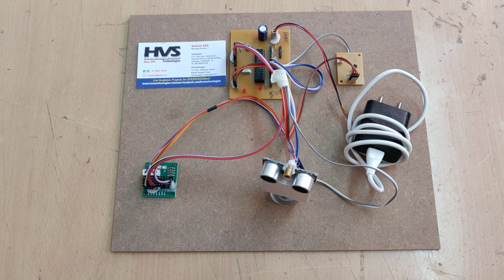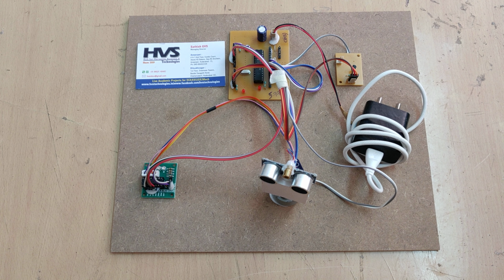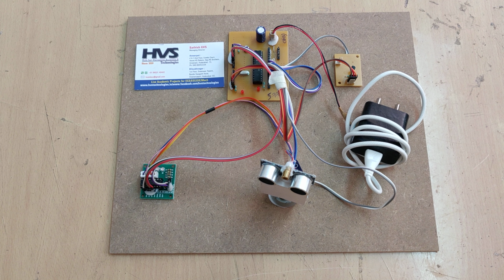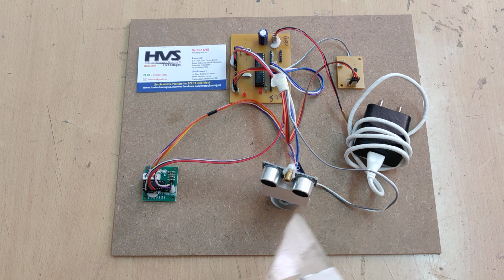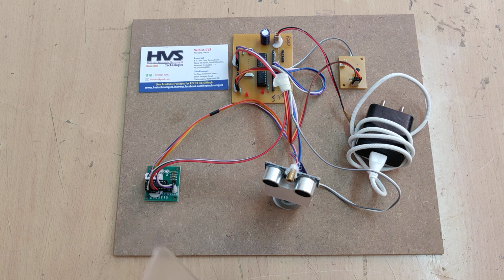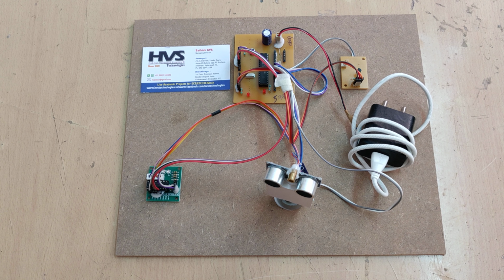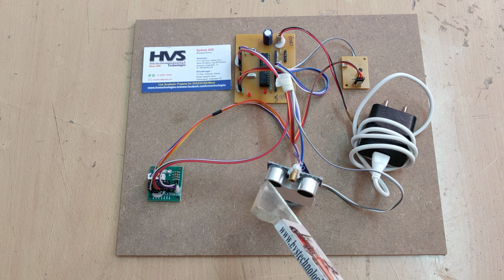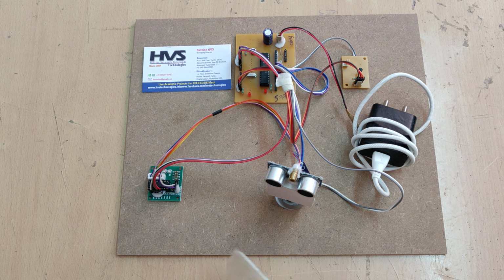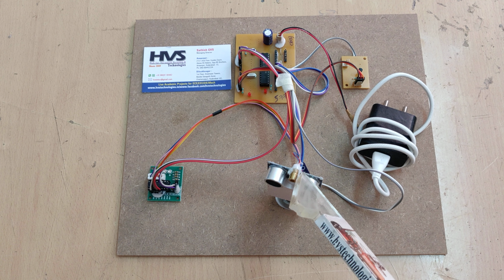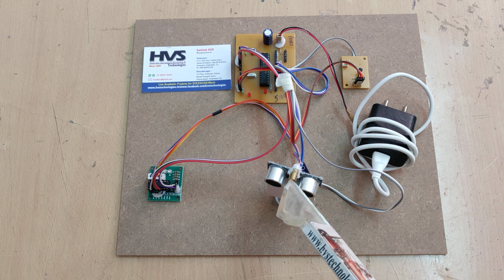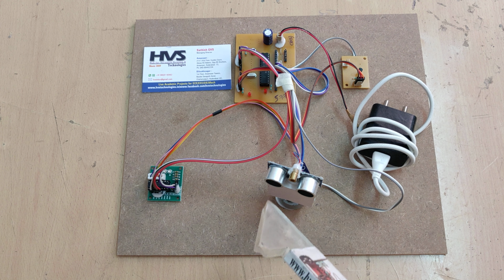Welcome to the project demonstration of missile detection and auto destroy system. In this project we are using one ultrasonic sensor to detect if there is any obstacle in front of the missile, in front of this boundary. By using this ultrasonic sensor, we are detecting any person or any obstacle, and then automatically we will turn on this laser light, and that laser light will fall on this obstacle and will target the obstacle.